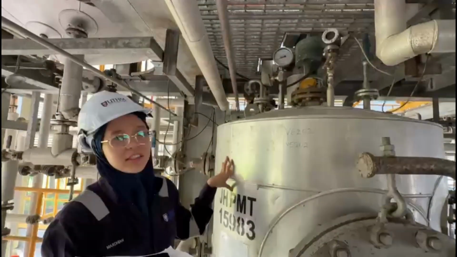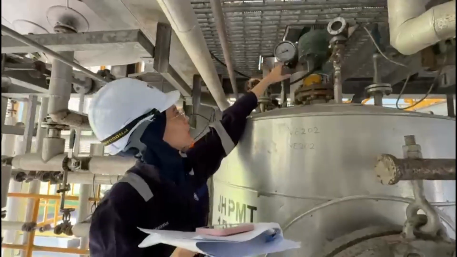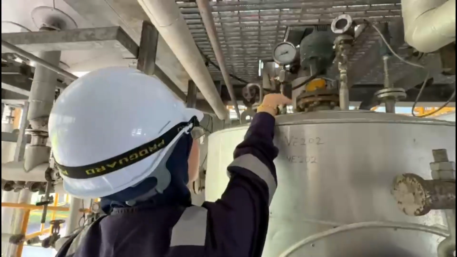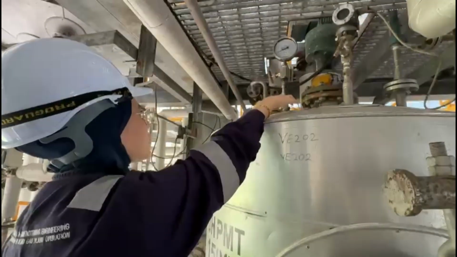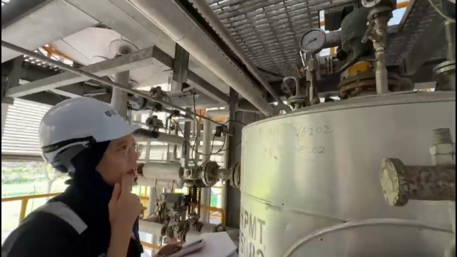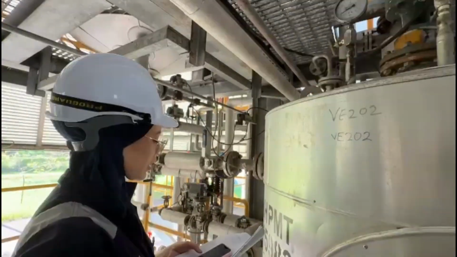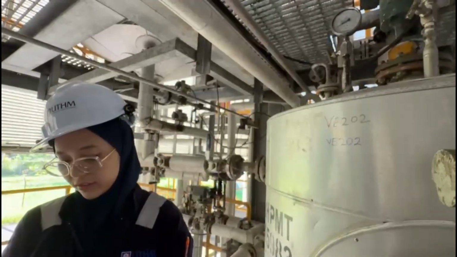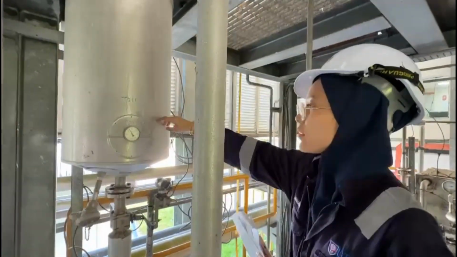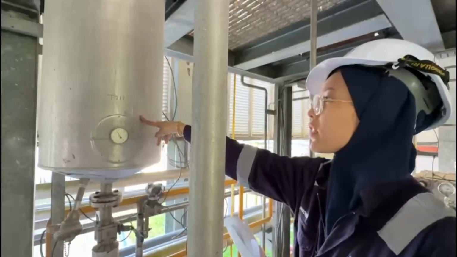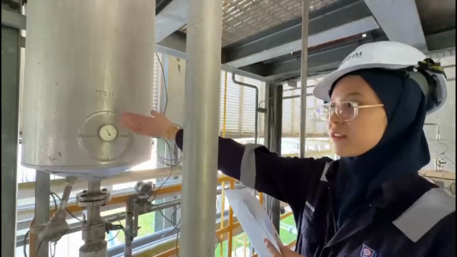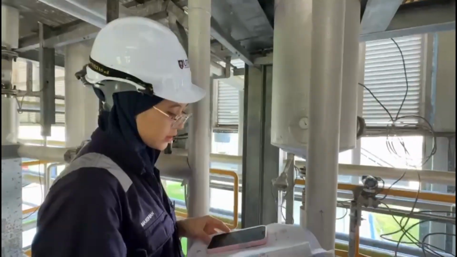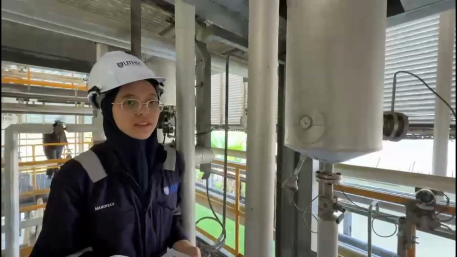Okay, vessel 202. So here is the pressure gauge. It can monitor processes and ensure safety. The pressure gauge can maintain optimal operating conditions. Okay, this is a temperature gauge located at T211. It can also prevent equipment failure and ensure safe operation.